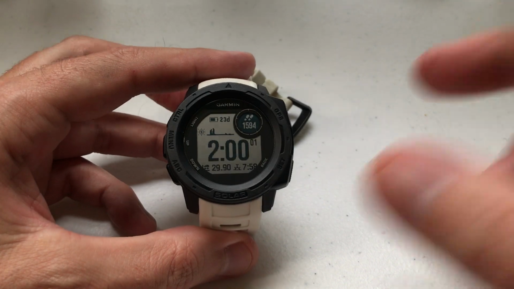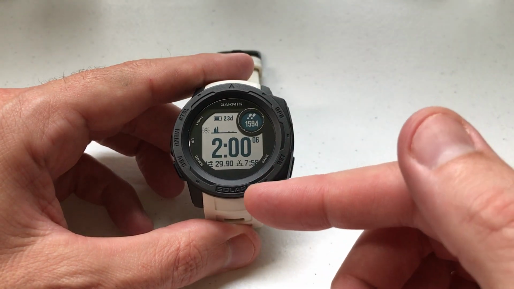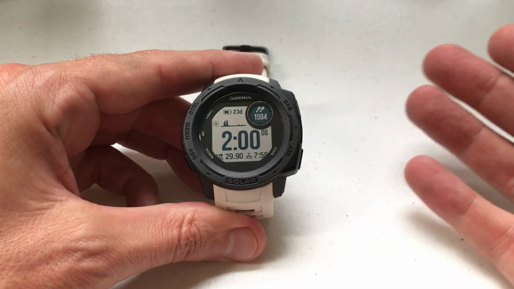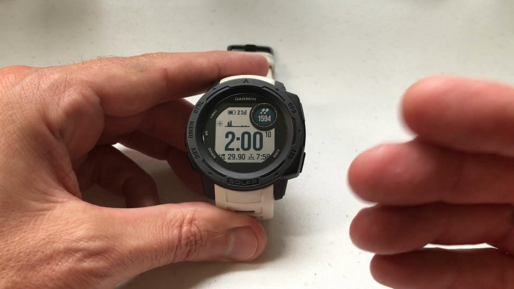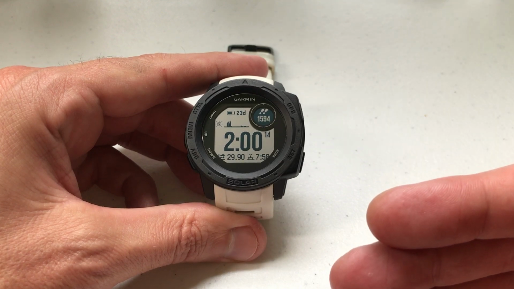Today I'm going to be doing a quick video to walk you through how to use the auto scroll feature on your Garmin Instinct watch. Now I'm using the Garmin Instinct Solar. Doesn't matter if you've got one of the solar versions or non-solar versions of the Garmin Instinct. This video is going to work the same for everybody.